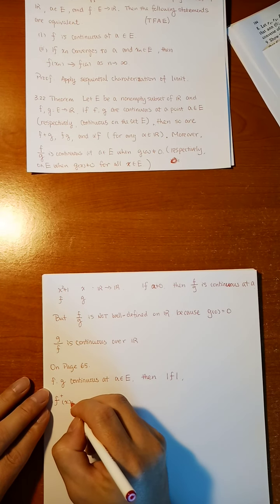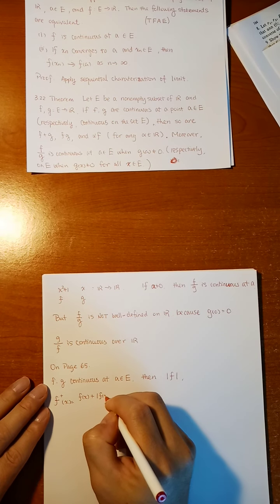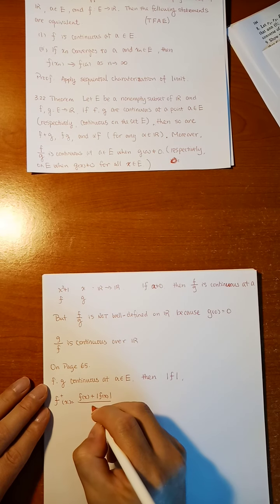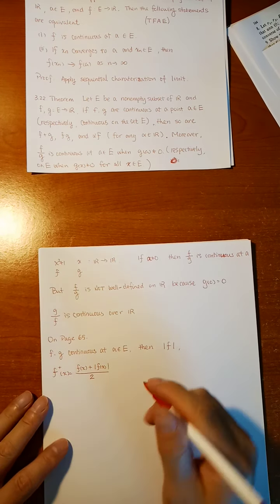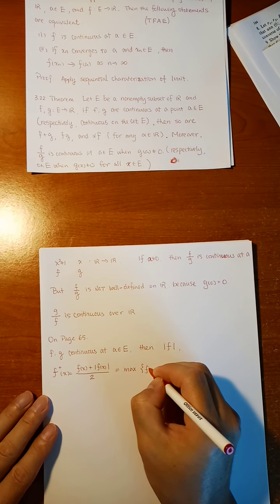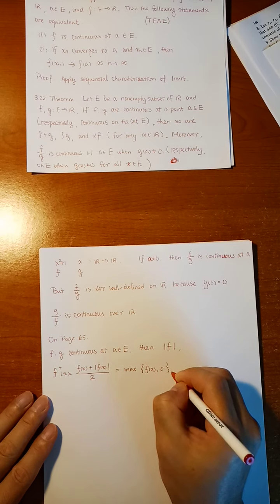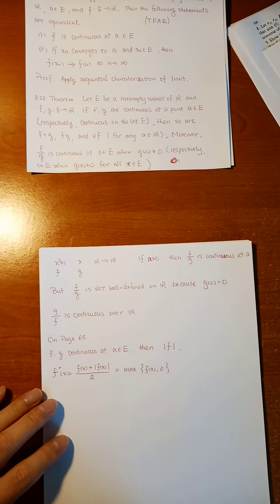What is f plus? f plus means you take the absolute value of f(x), sum with f(x), and divide by 2. This is f plus. It's the positive part. Actually, it means the max between f(x) and 0.